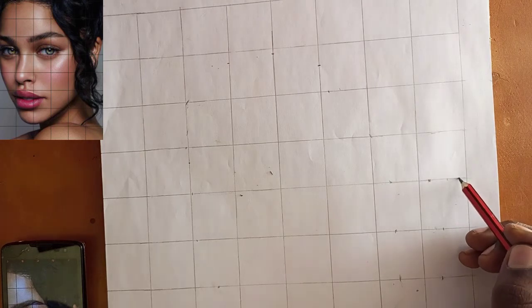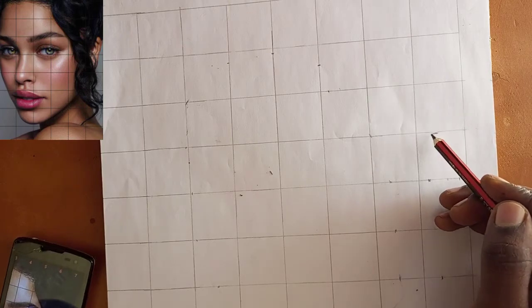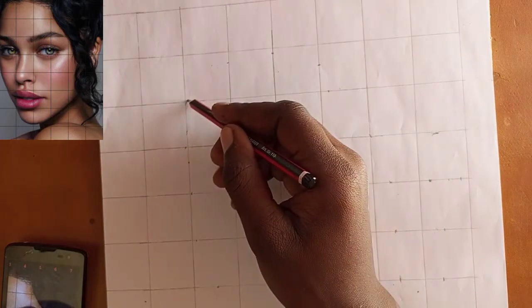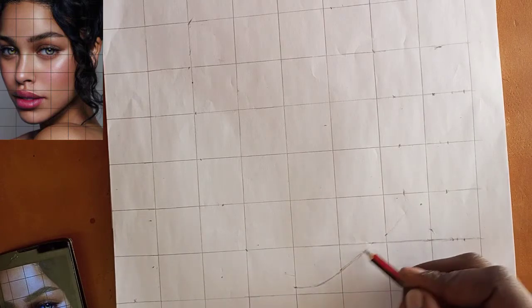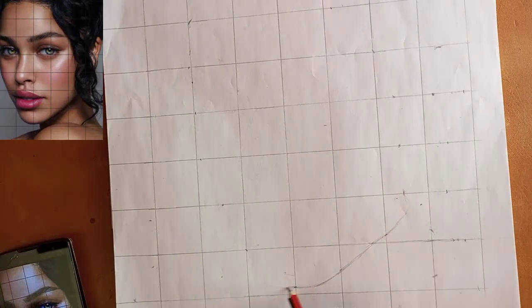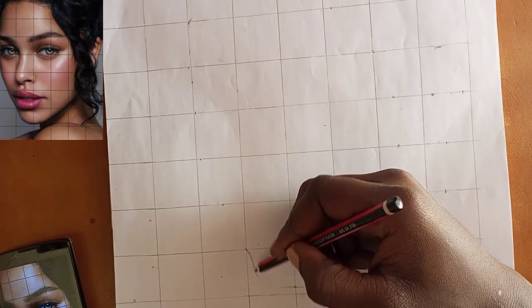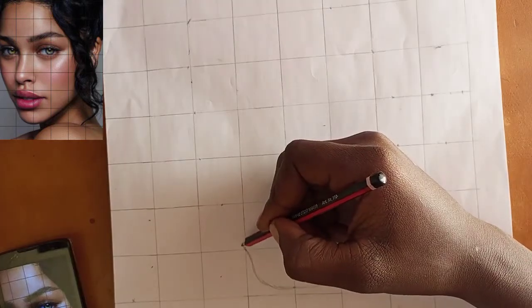Then mark the dots where the ear is. Then we are going to start drawing the face. After putting the simple dots, you start forming a face. Think from that image in the corner. You tell what to draw.